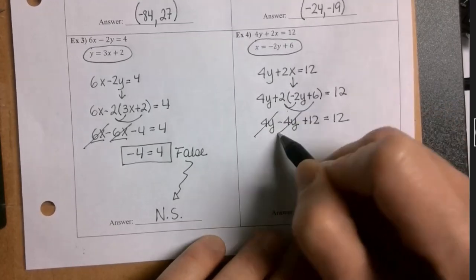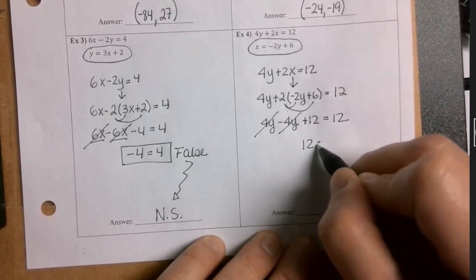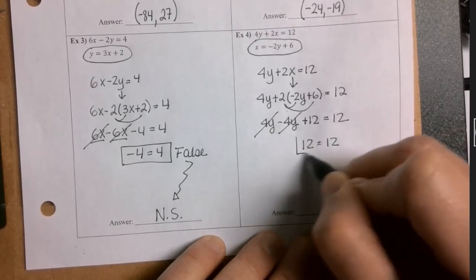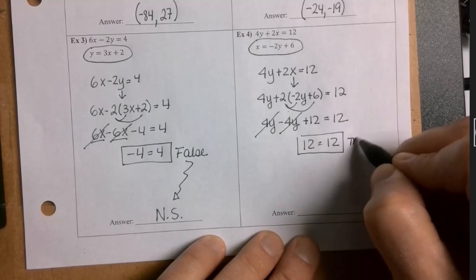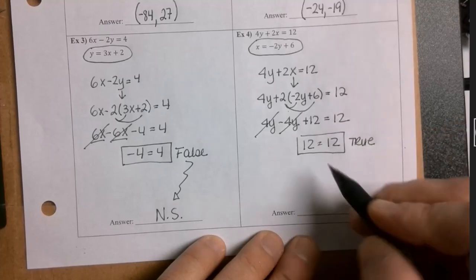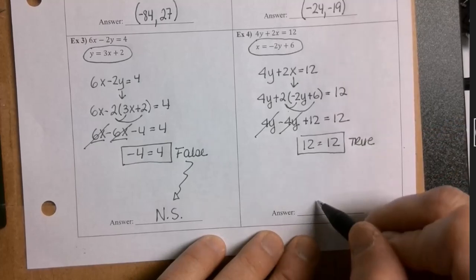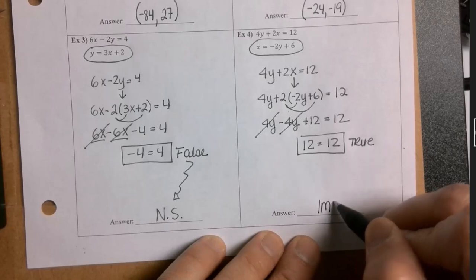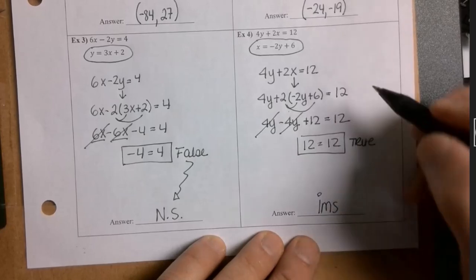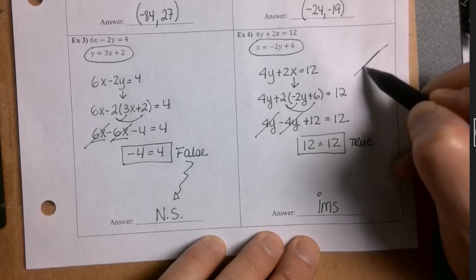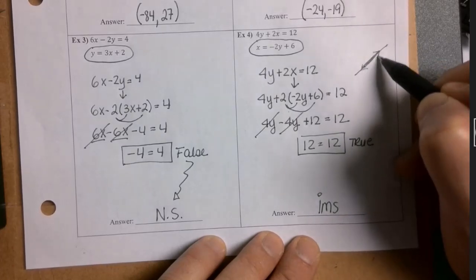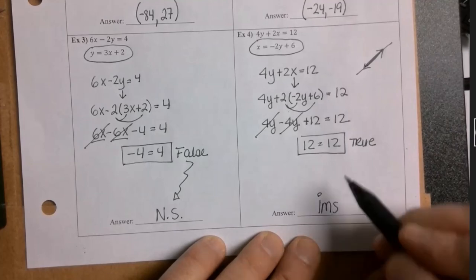In this case, the 4y cancels, and I'm left with a statement. See the letter y disappeared. I'm left with this statement, and this statement happens to be true: positive 12 is equal to positive 12. Therefore, I will write IMS, infinitely many solutions. In other words, if I were to graph these two lines, I would see one line on top of the other. So the answer is IMS.